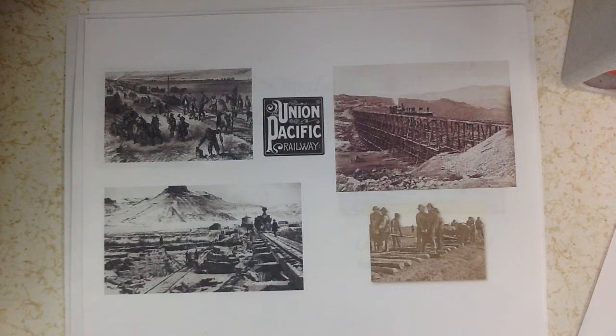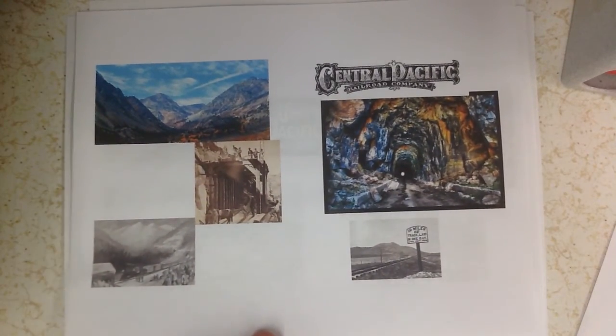The Central Pacific, however, had a much harder road. They had to cross the rugged Sierra Nevada mountains, as you see in the pictures. These are very tall, very steep mountains, lots of rock. They would have to chisel this out either by hand or with dynamite to be able to cross the Sierra Nevada mountains.